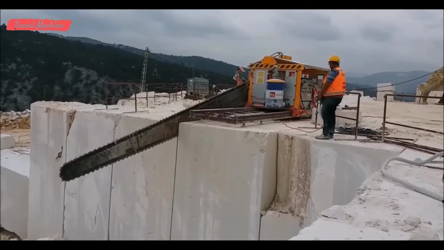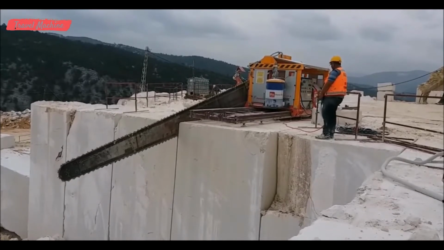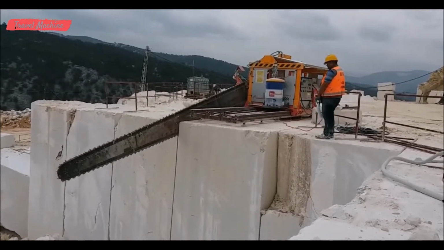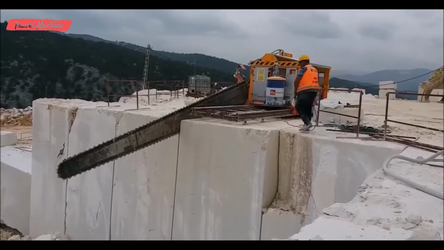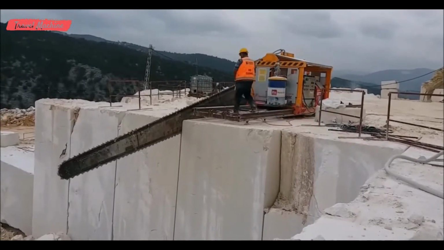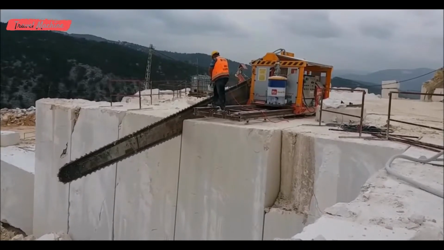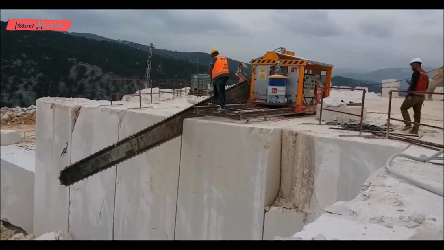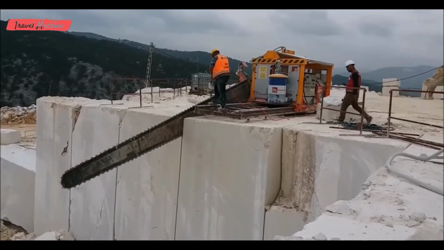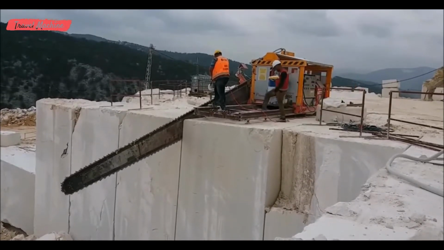The first one is marble mining, and the second one is arrival and unloading of the marble blocks. The third one is marble cutting, and the fourth one is strengthening and polishing. The fifth one is slab storage, and the sixth one, the last one, is loading.